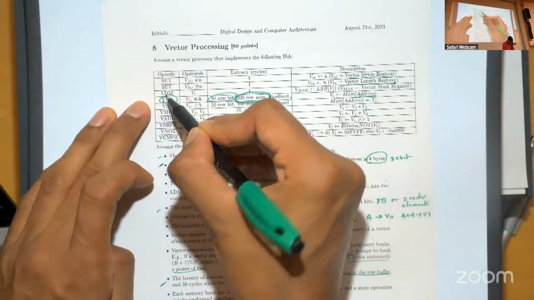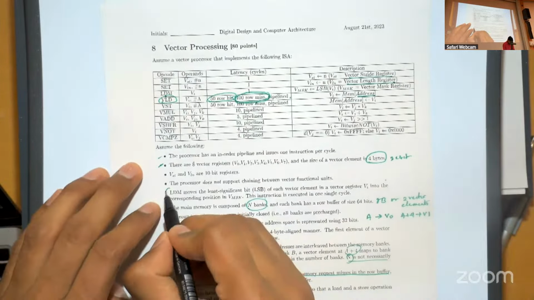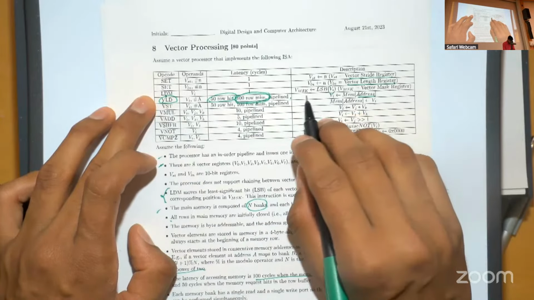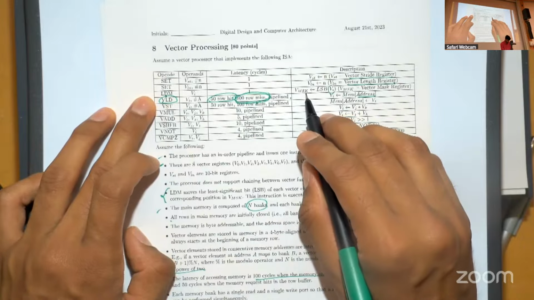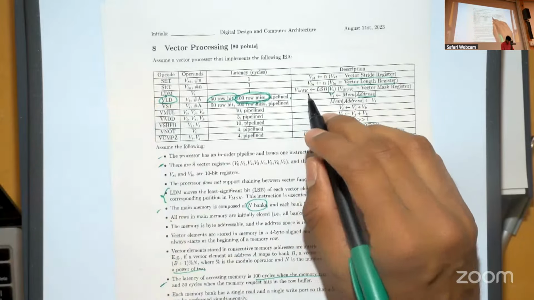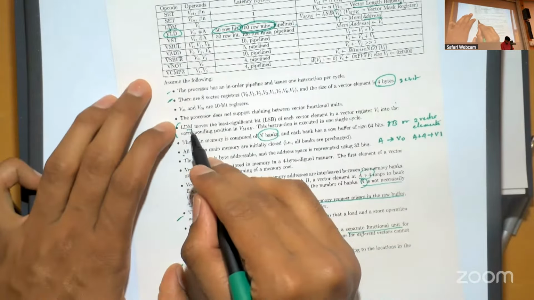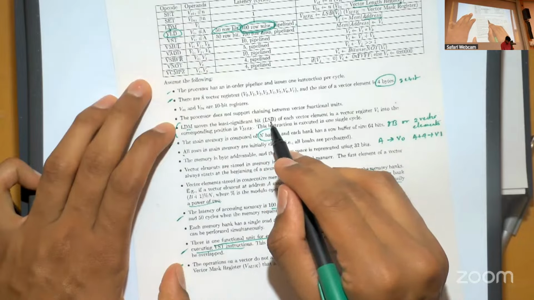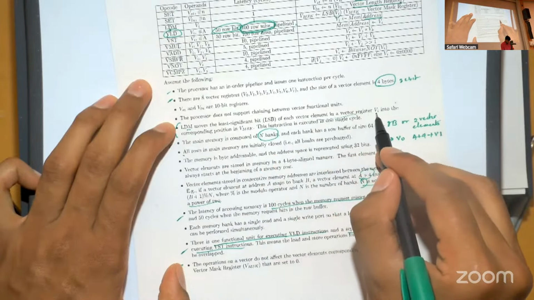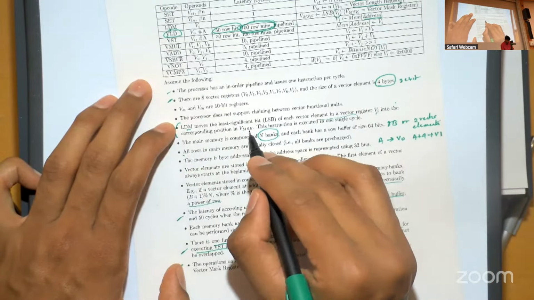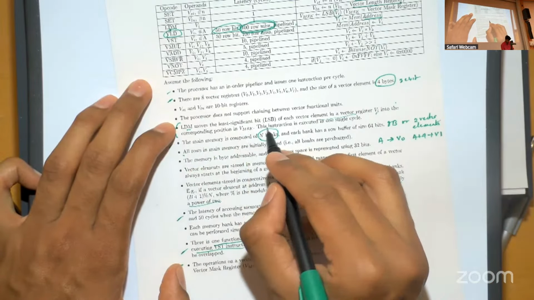The next is LDM, which I believe has a description on here. You have one operand VI, where you write the least significant bit of VI to this particular register VMSK, which is the mask register. So let's look at these two. LDM moves the least significant bit, the LSB, of each vector element in the vector register VI into the corresponding position in VMSK. And this takes one cycle. Essentially, this is to build up a mask upon the vector length.